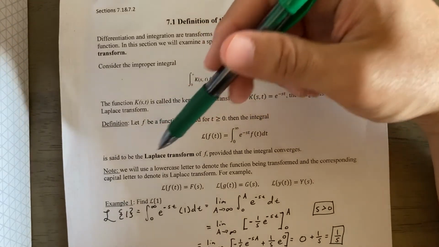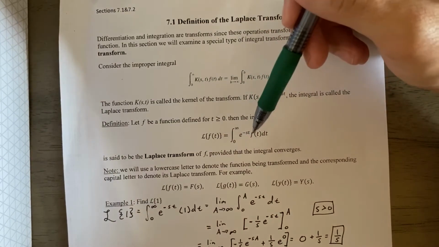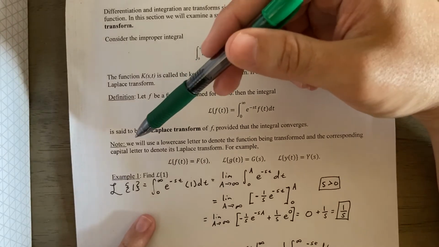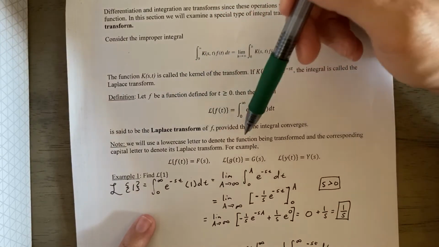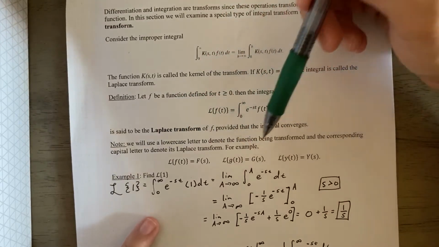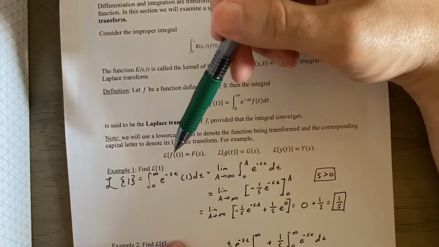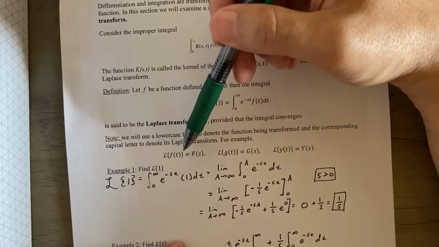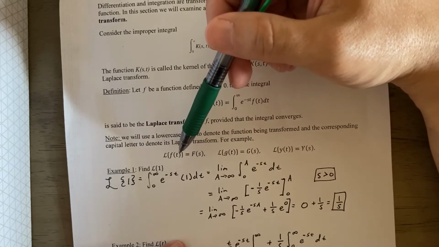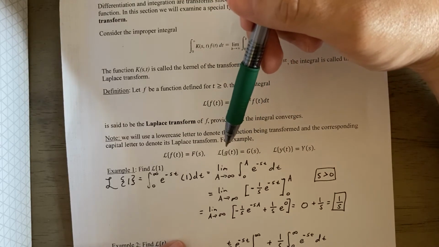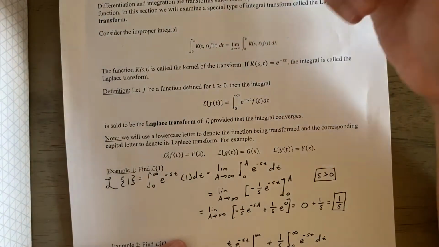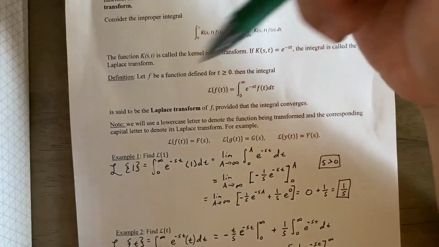All right, so again, our integral has to converge in order for this to be the case. So now, we will use a lowercase letter to denote the function being transformed, and the corresponding capital letter to denote its Laplace transform, for example. So if I have the Laplace of f of t, and I have a function f of t, the Laplace transform is shown by capital F of s, because we're changing variables from t to s as well. All right, so if we take a lowercase g, our transform will be capital G, lowercase y, capital Y, all of those of s.